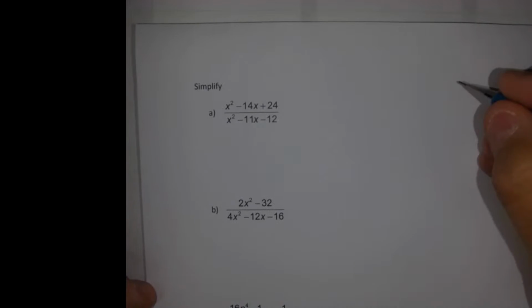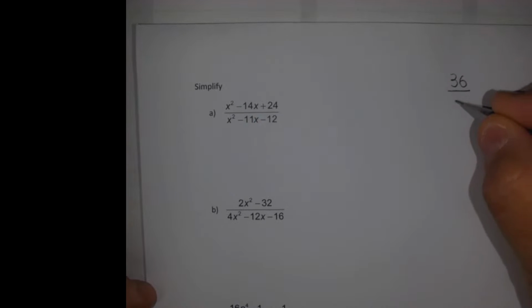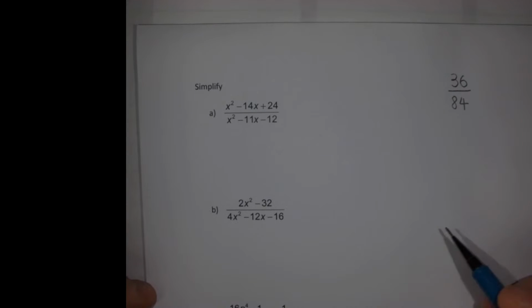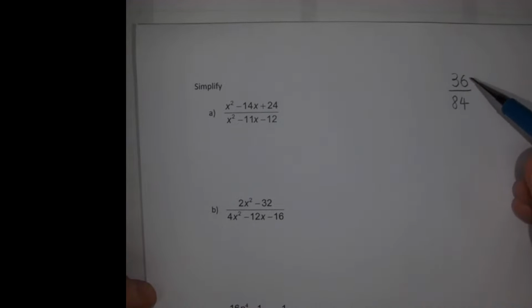So let's say, for example, you had something like 36 over, let's say, 84. When you look at these two numbers, the only way that I could simplify that is if I can find a common factor of both the terms. Sometimes people do it directly.